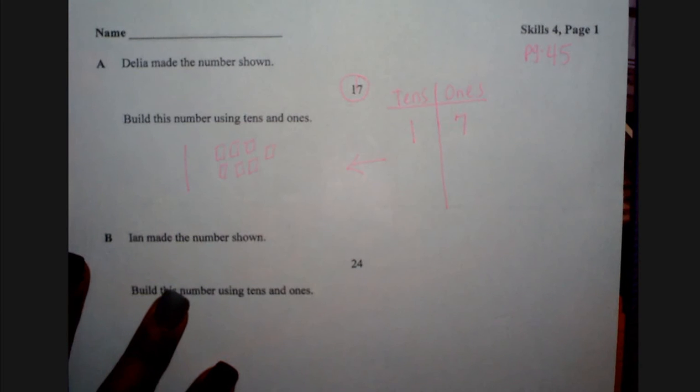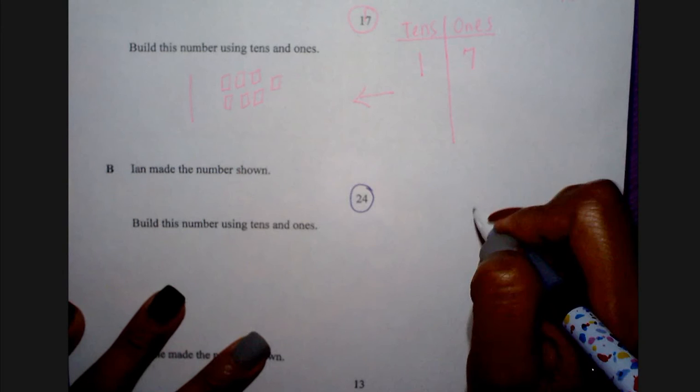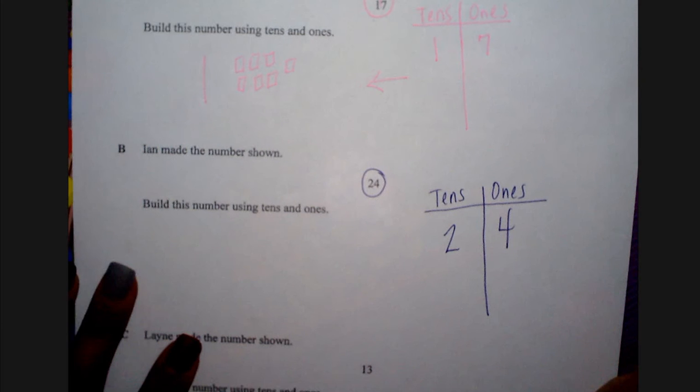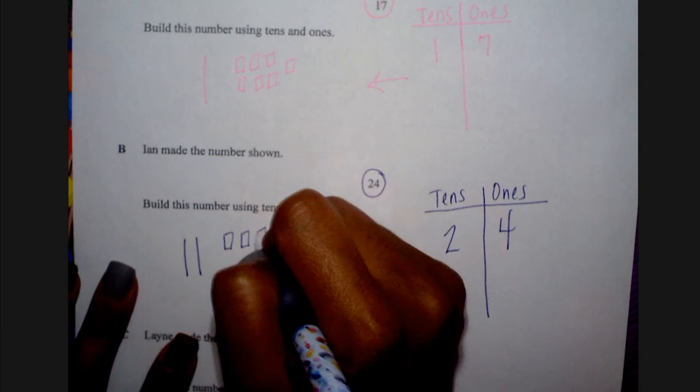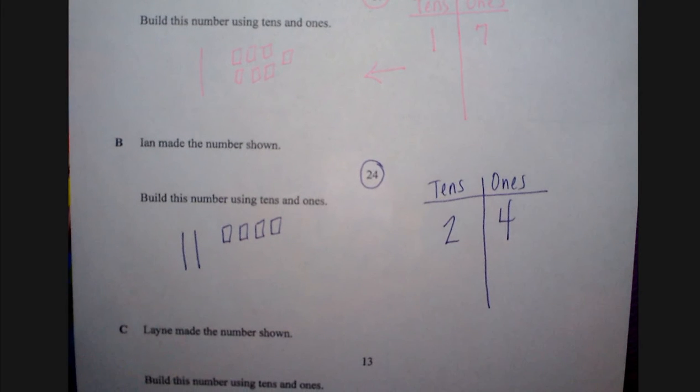Okay. Same thing for the next one. Ian made the number shown below, 24. Build this number using tens and ones. Okay, so 24 has 2 tens and 4 ones. So then you bring that information this way, and now we are sketching it. So there is 24.